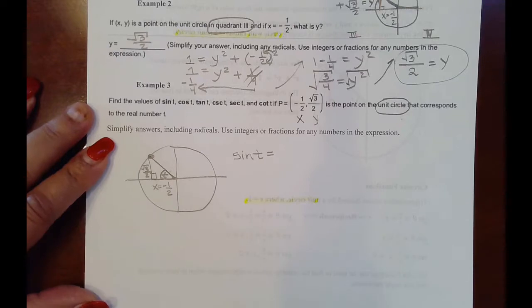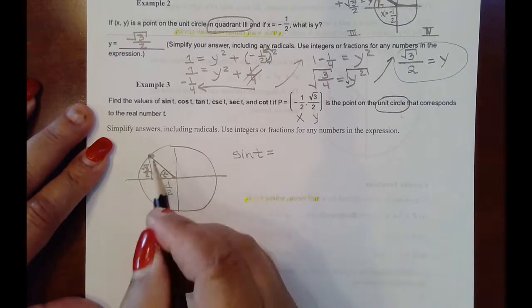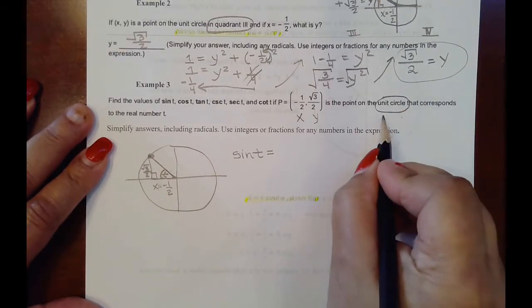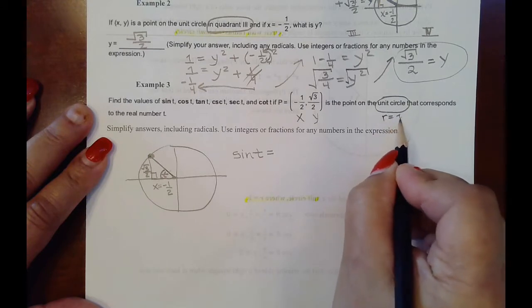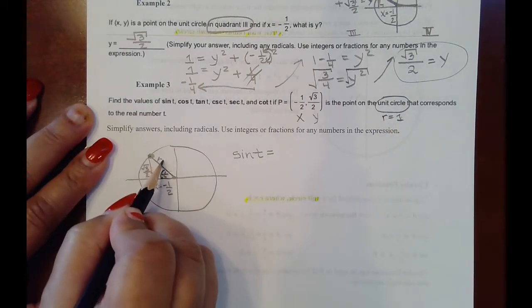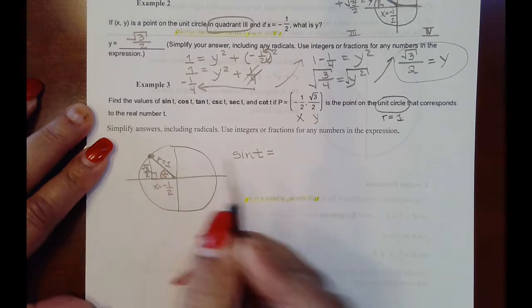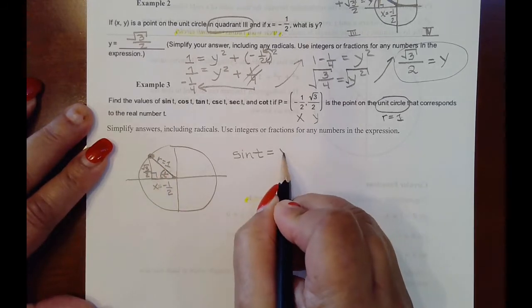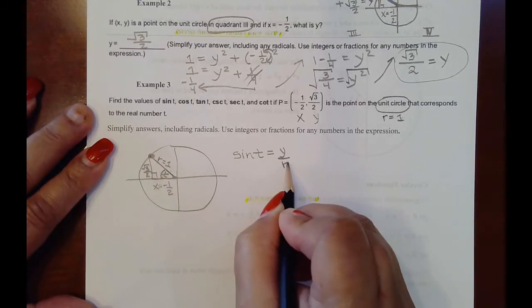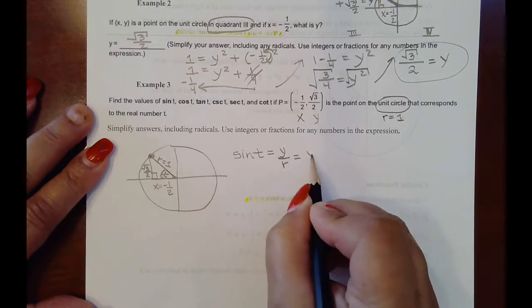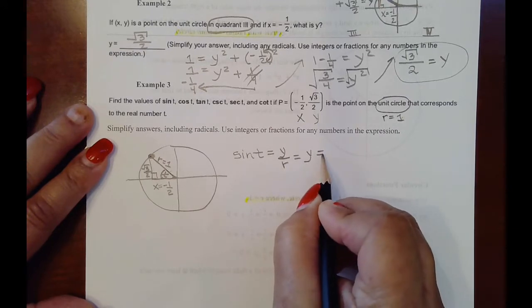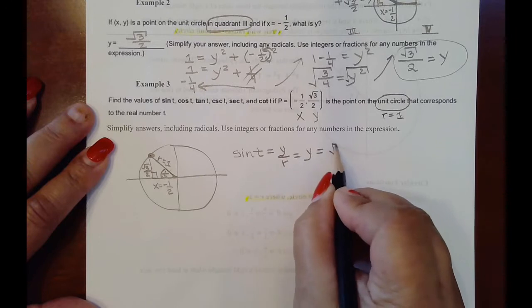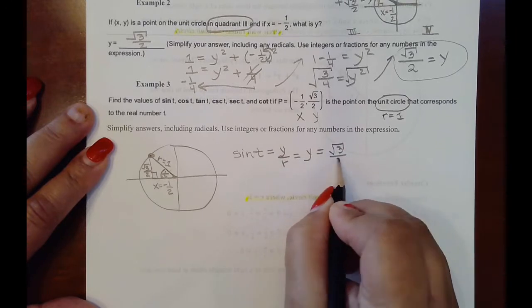Okay, so there is a definition. And don't forget you're in a unit circle. That means the radius is 1, but the radius is the hypotenuse. So yes, this is the definition for sine, y over r. But since the r value is 1, it's really just the y value, and that y value is square root of 3 over 2.